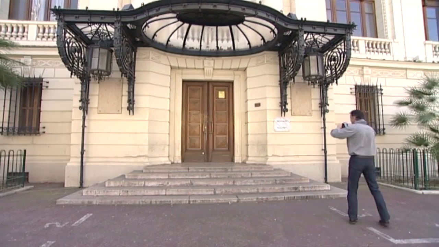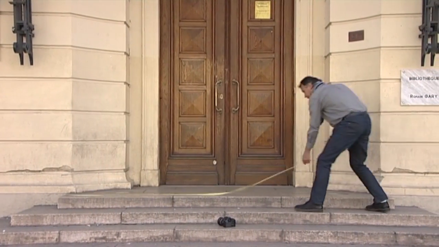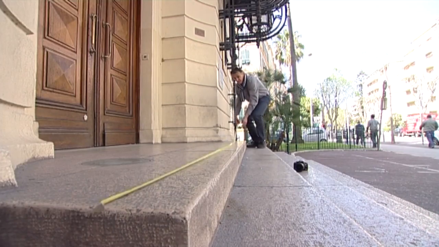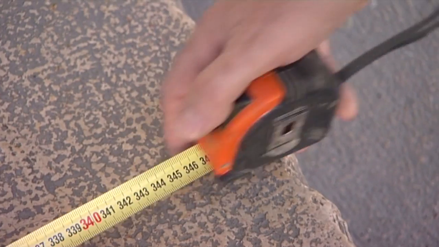One last step, don't forget to measure one or several reference distances if you want to further scale your 3D scene inside ReCap Photo.